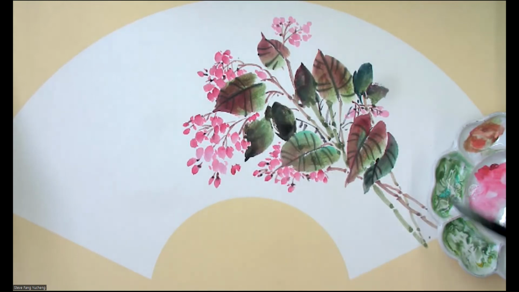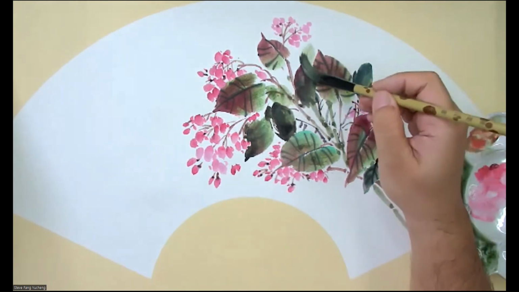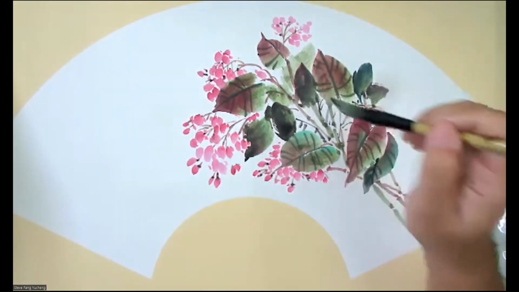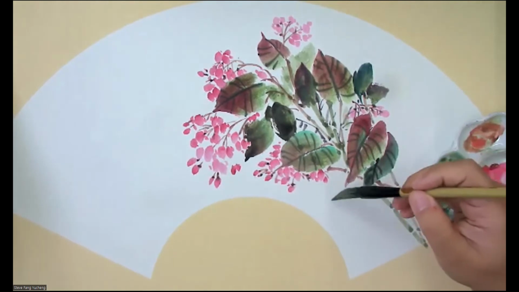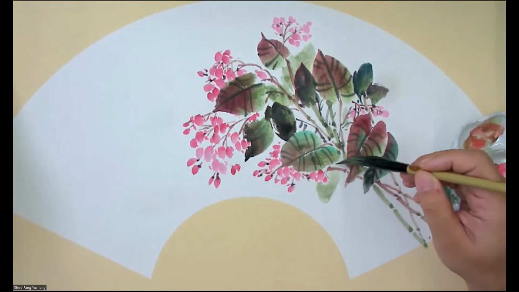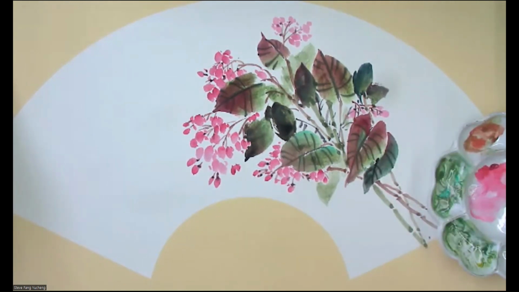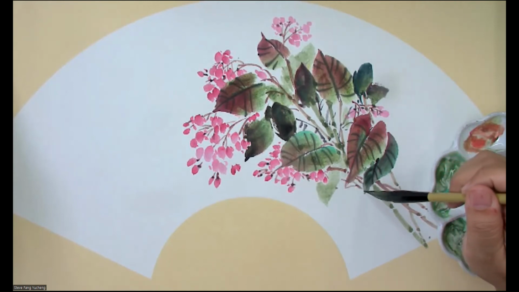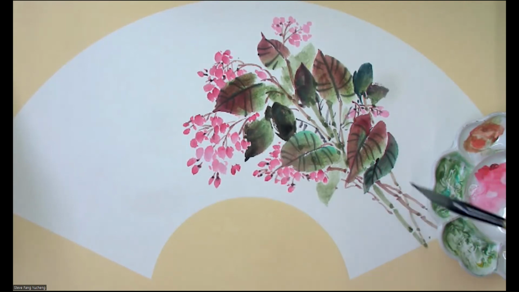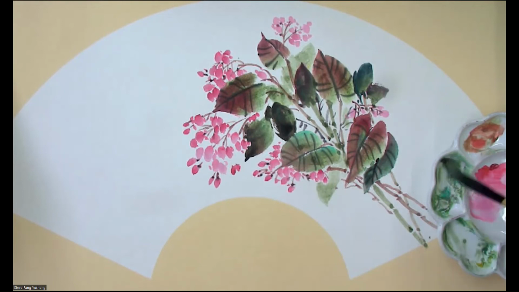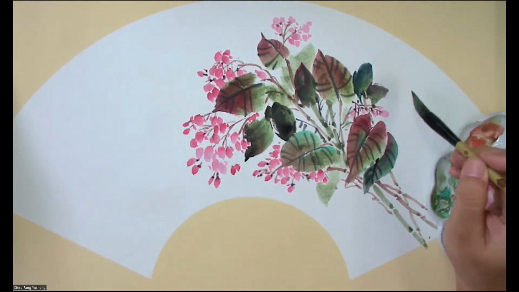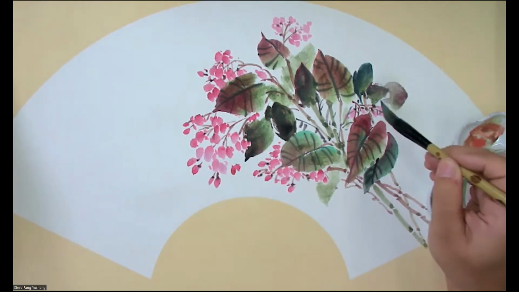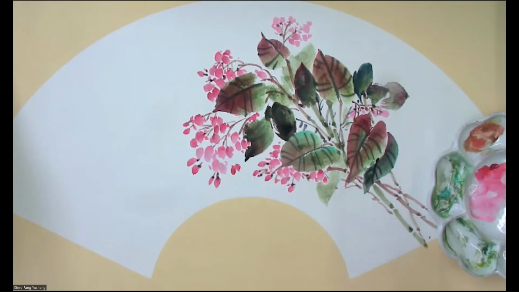And then we need some lighter one, just behind. Lighter leaf, to fill in the gap and also to create the leaf behind. Okay.